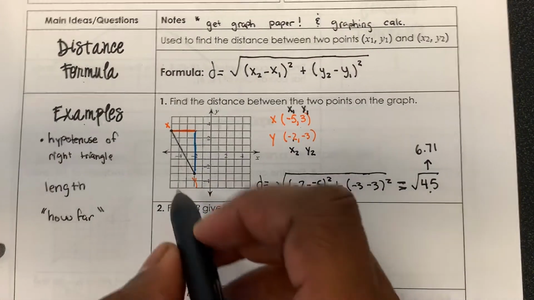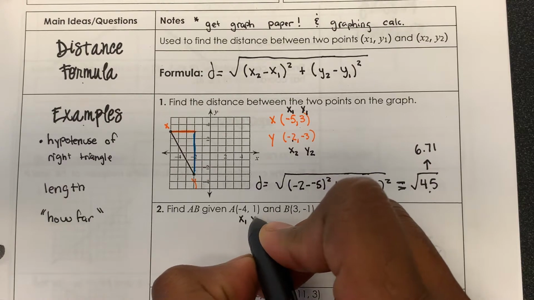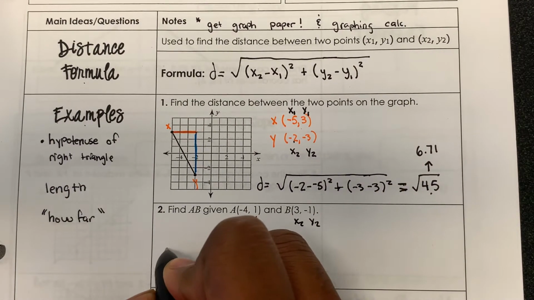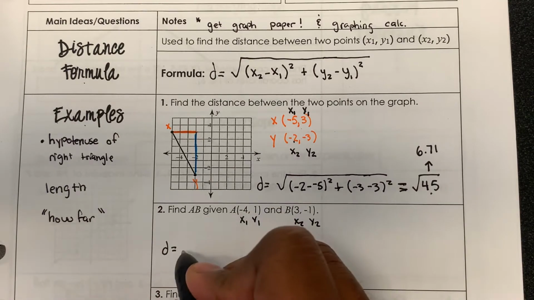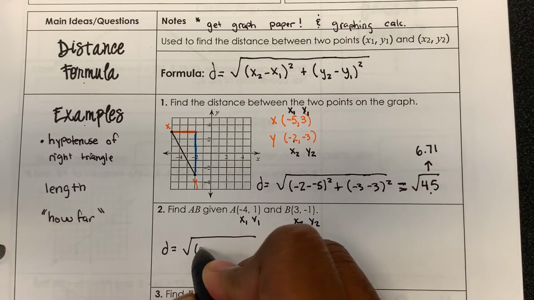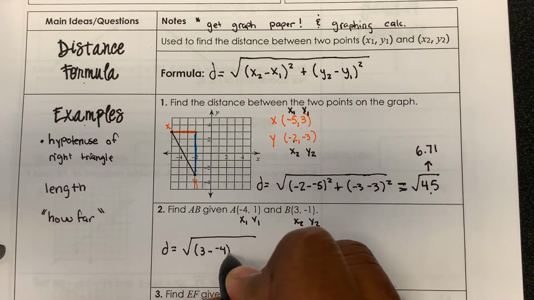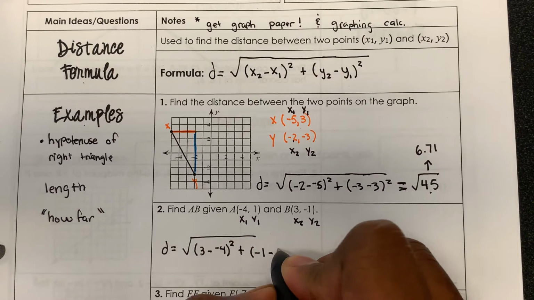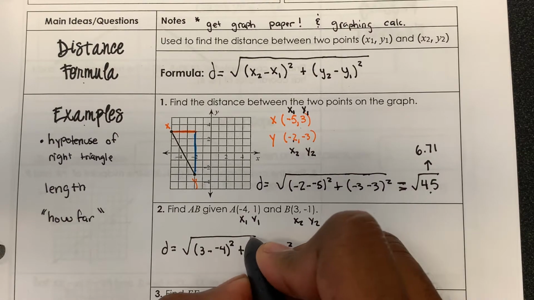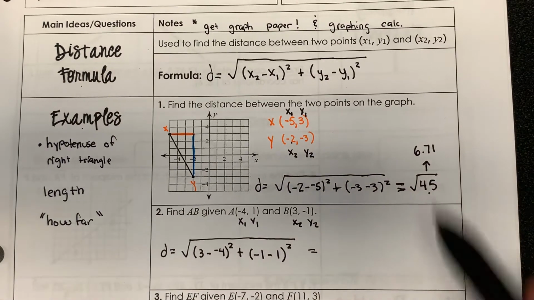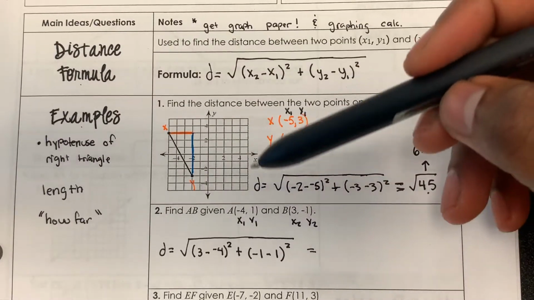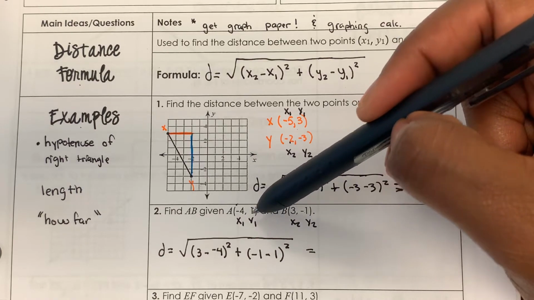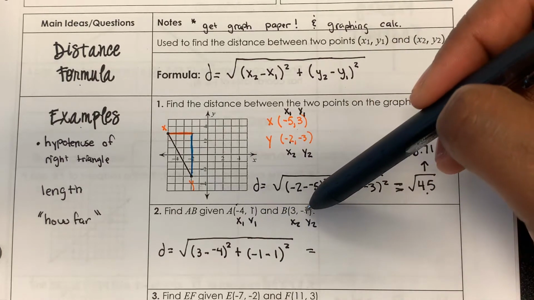For number 2, we have x1, y1, x2, and y2. Distance is the square root of 3 minus -4 squared plus -1 minus 1 squared. Remember, some of us do get confused. Each coordinate has an x coordinate and a y coordinate, so we don't want to do 1 minus -4 and -1 minus 3.